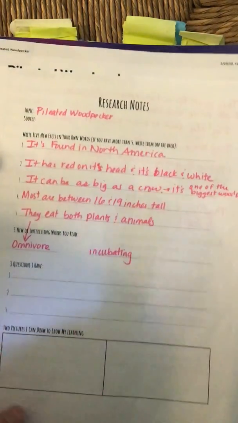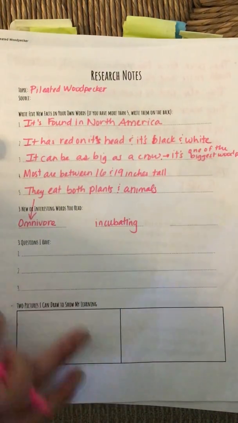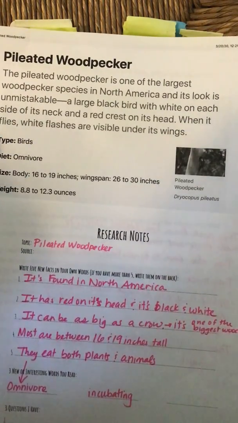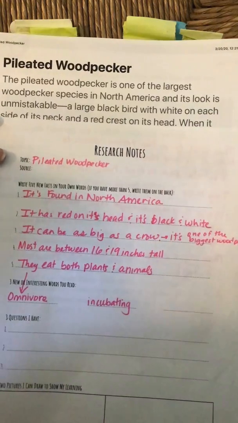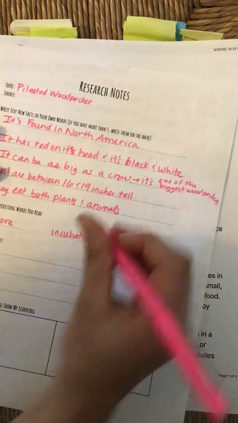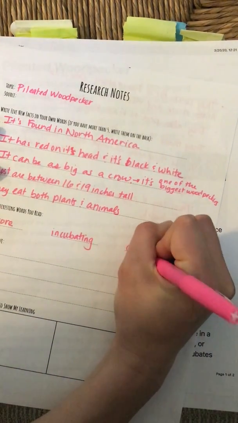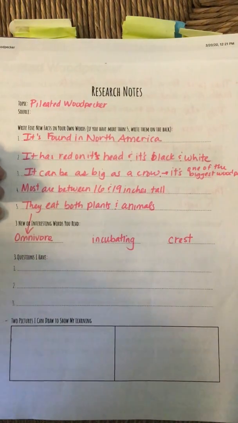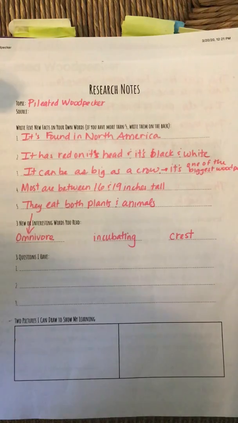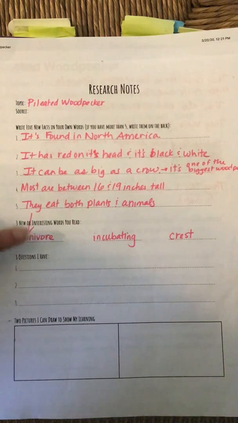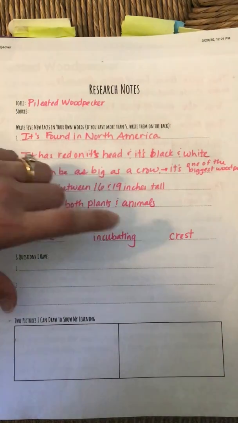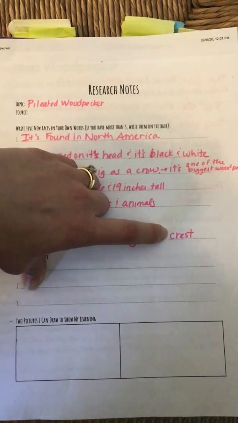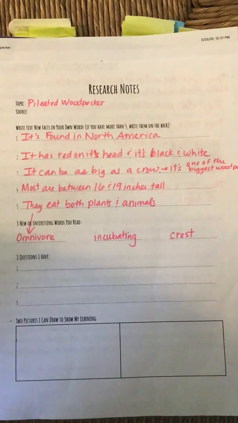And now I need to finish this page. I need to find another new or interesting word. I have omnivore. I have incubating. I'm actually going to use this word crest. I want to know more about this word crest. When you're thinking about interesting words, you're thinking about descriptive words or words that are new to you that might help you understand your animal better. So I need to know what omnivore means. I need to know what incubating means. And I think crest is really important. I think it has to do with your head, but I might need to do a little bit more research on that.